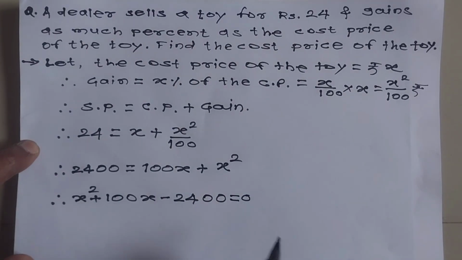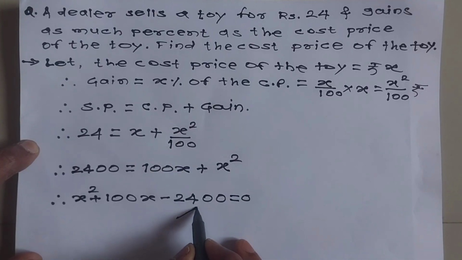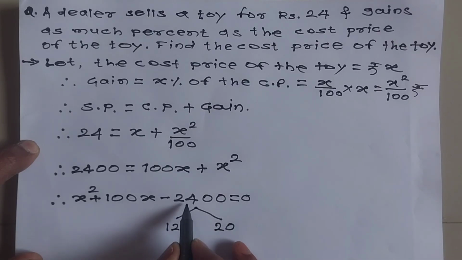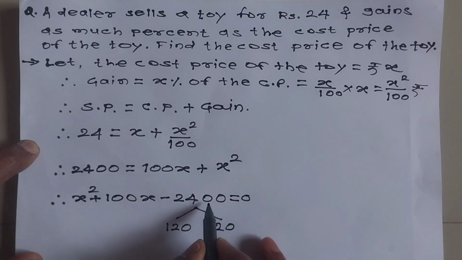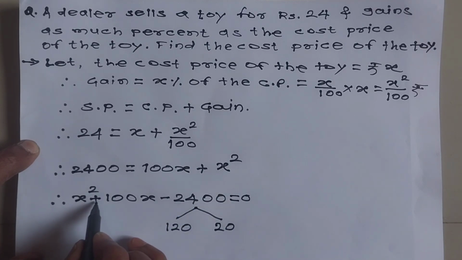Now here we split this minus 2400 like this. Look at this: 120 means 12, 12 twos are 24, and the two zeros. Now here we want plus 100x.